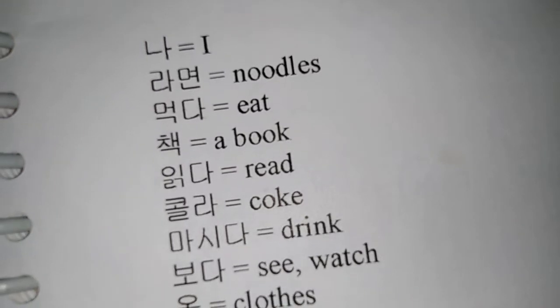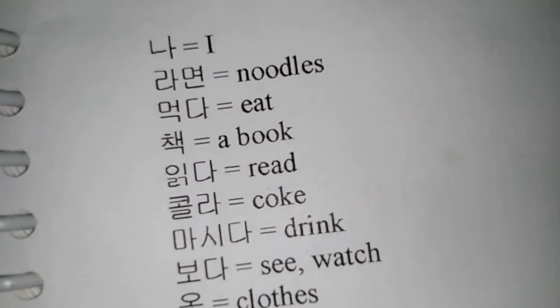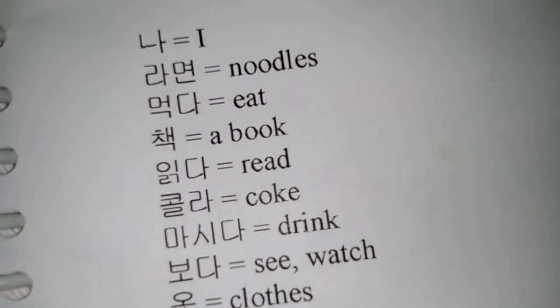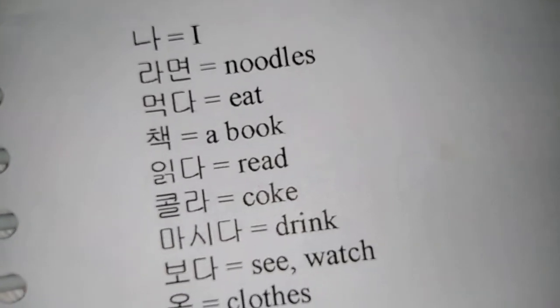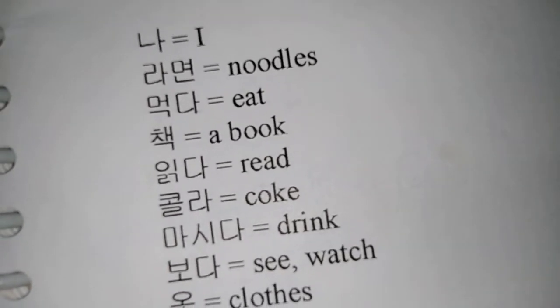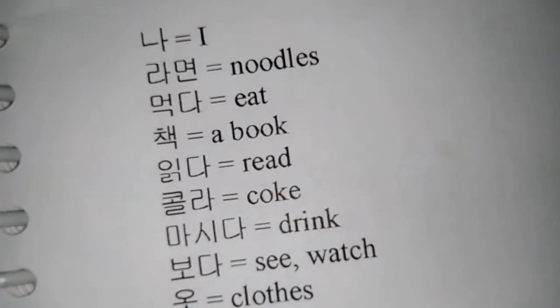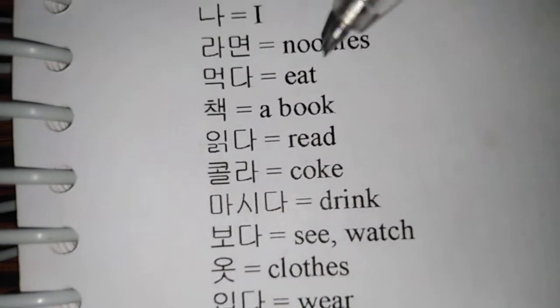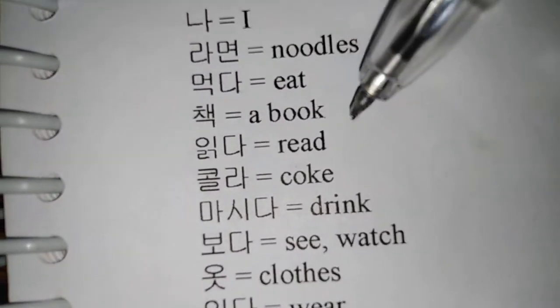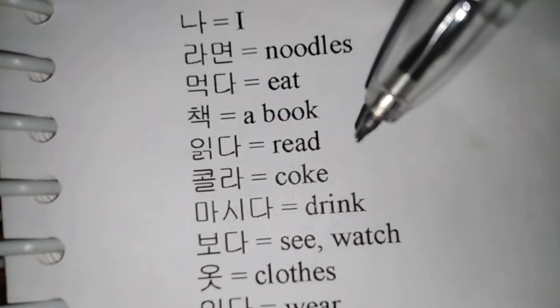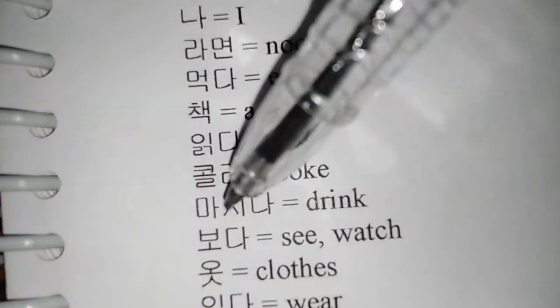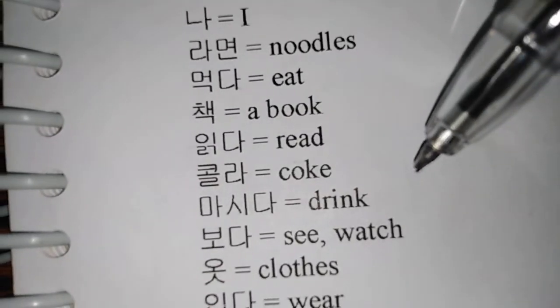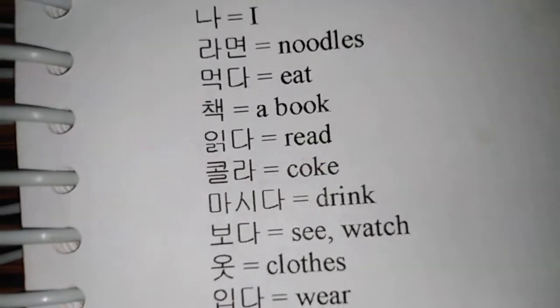And if you want to understand that a lot, I would suggest you see some mukbangs, because you would see all these words quite a lot in mukbangs that involve noodles. The next one is cheg. Cheg means book. Ikda means read. Kola means cola or coke, whatever it is. Mashida means drink. Boda, see or watch.